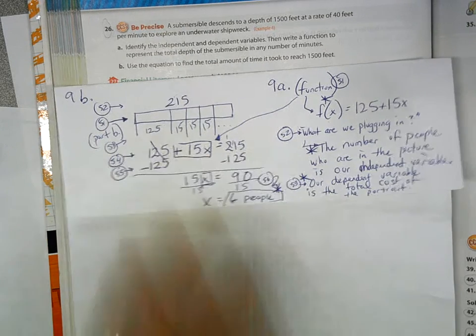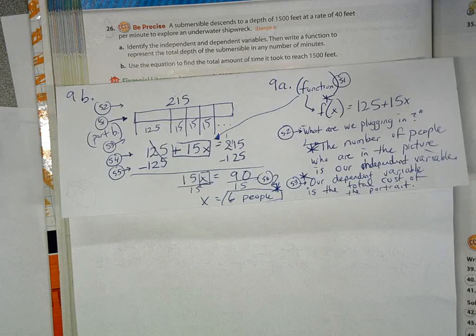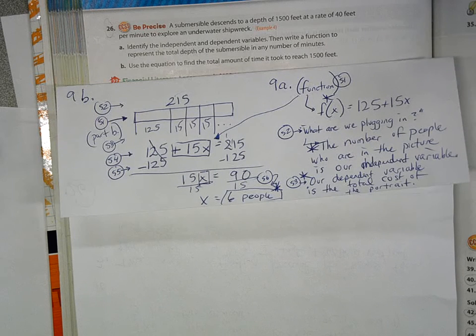I got the number of minutes is the independent variable and the dependent variable is the depth of the submersible.